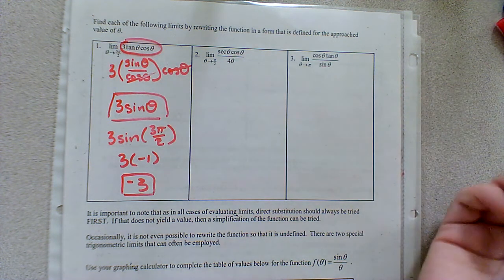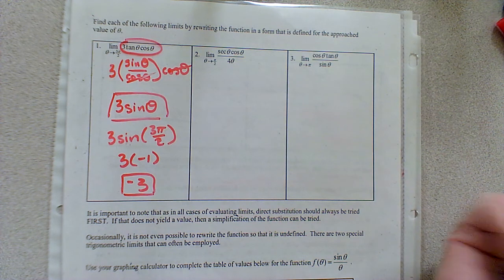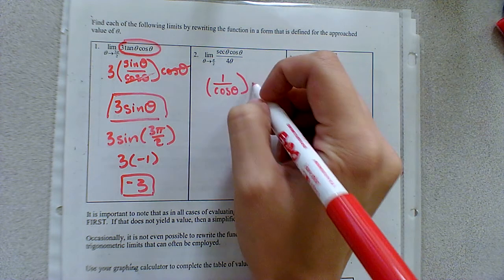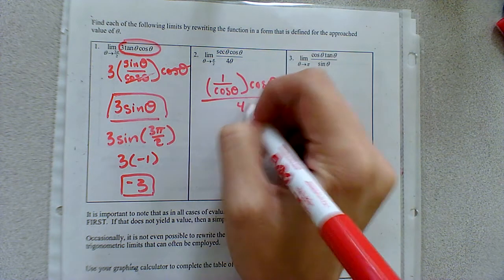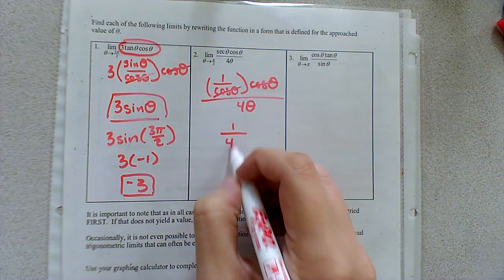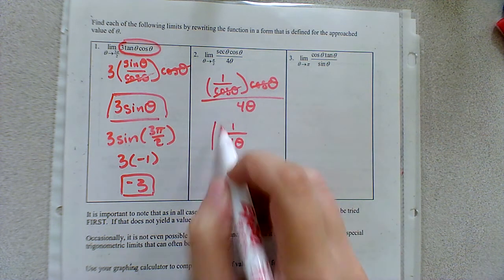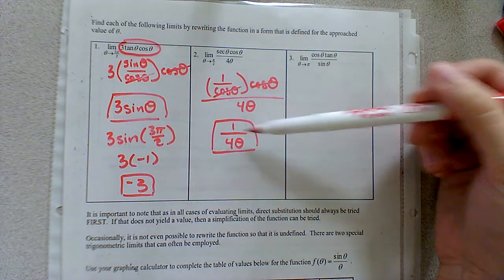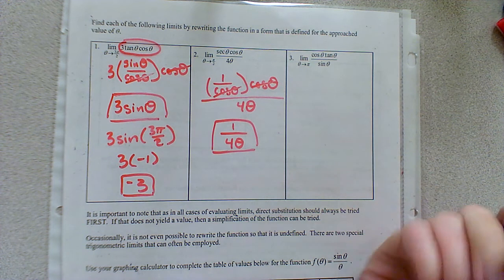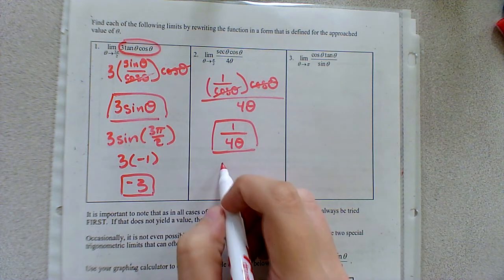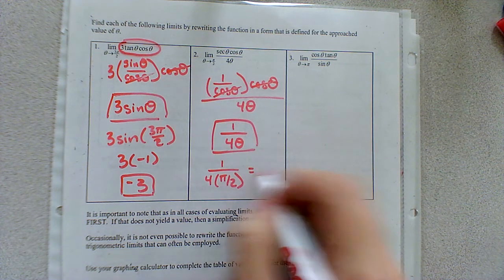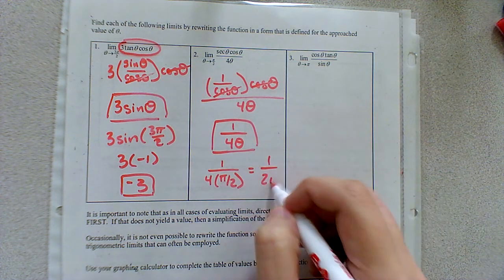Very similarly for number 2, I really don't feel like plugging in pi over 2 into those trig functions, so before I do that, I'm going to try to simplify it so it's a little bit easier to do substitution. So we can rewrite secant as 1 over cosine. And by rewriting it, notice how, again, the cosines conveniently cancel out, so we're left with 1 over 4 theta. And by simplifying it, in this particular example, the trig functions actually go away. So we have no more trig to worry about. If we try substitution, now we'll get 1 over 2 pi.